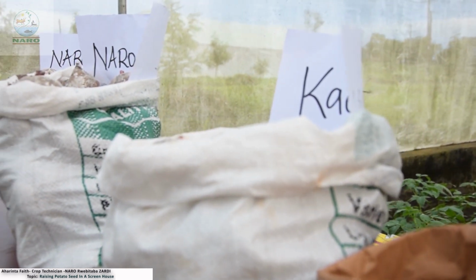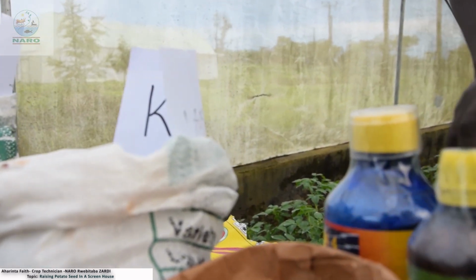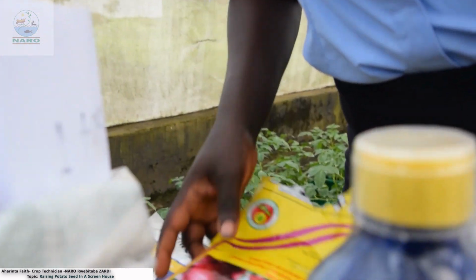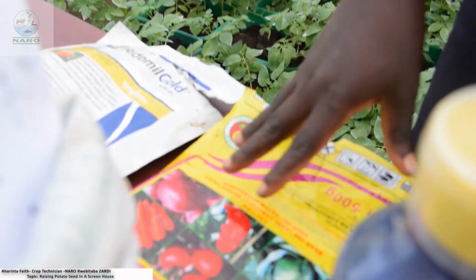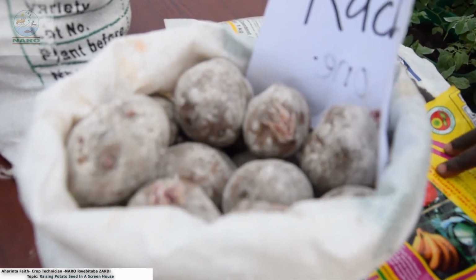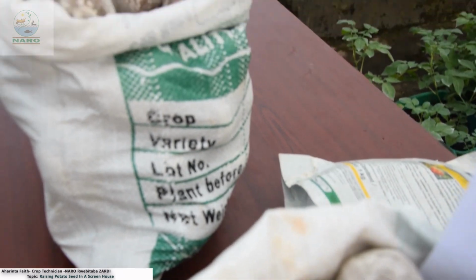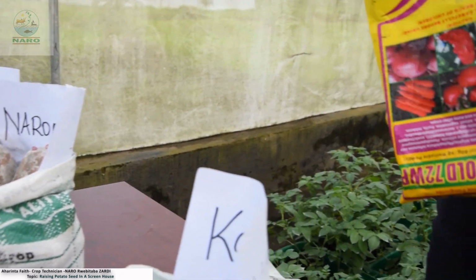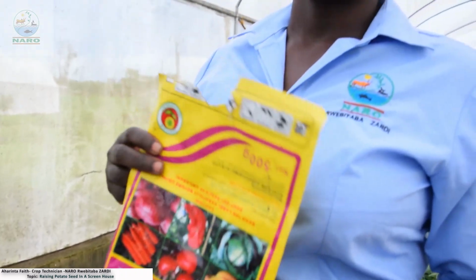In case there is Phytophthora infestans or late blight, that is when we apply some preventive measures. After planting, at 30 days or a month, you apply a preventive, which we do use, M45. M45 is a preventive fungicide.